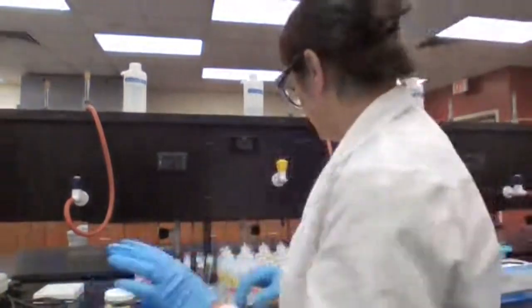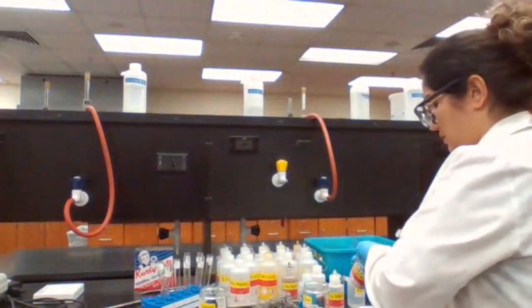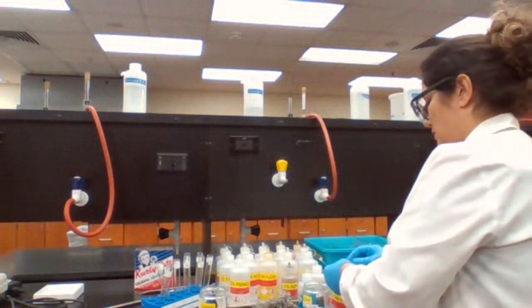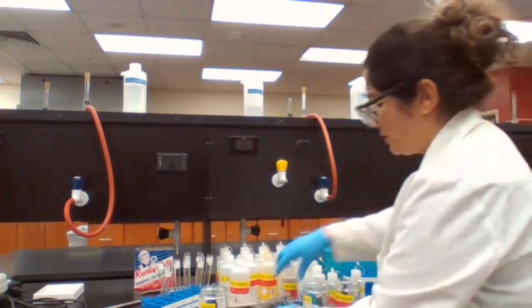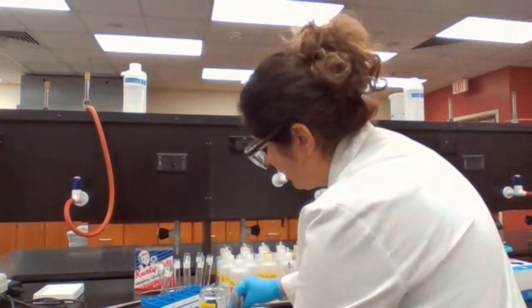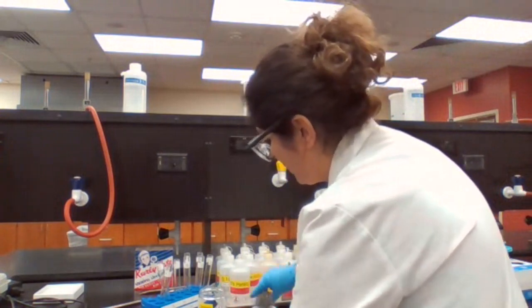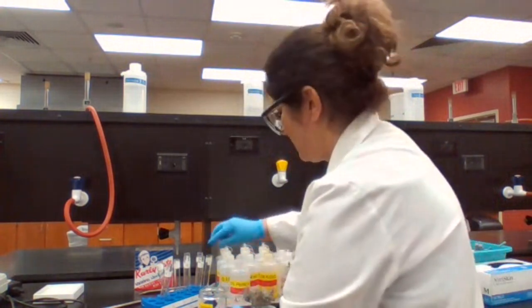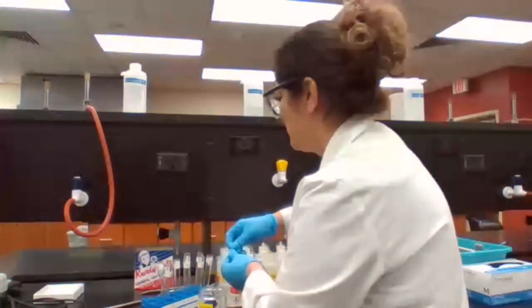And we are going to add magnesium to F, G, and H. Take 3 pieces of magnesium. Going to polish them. And add to G. Sorry, F and H.